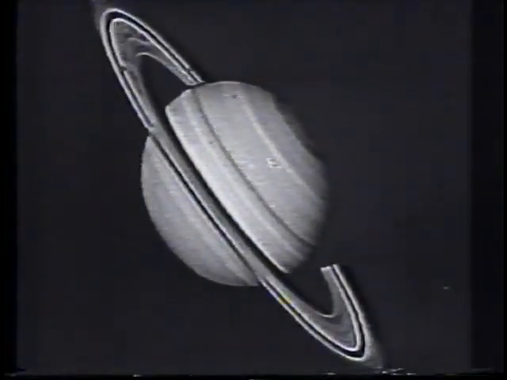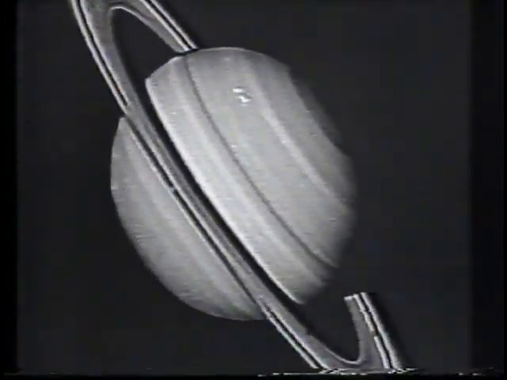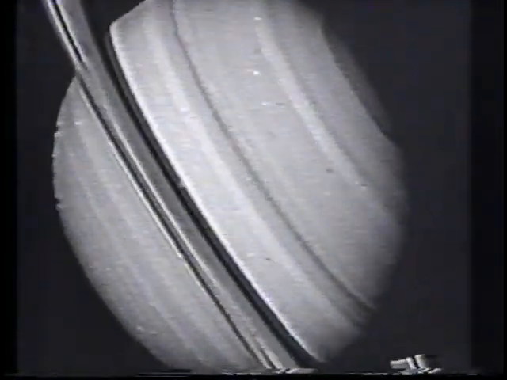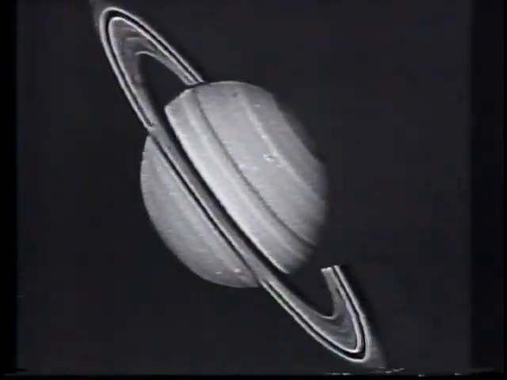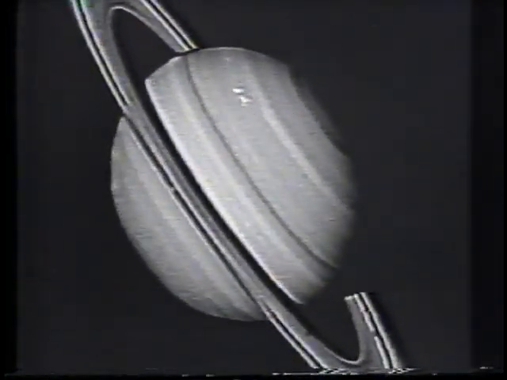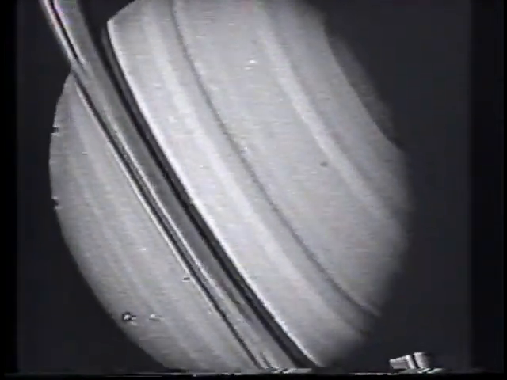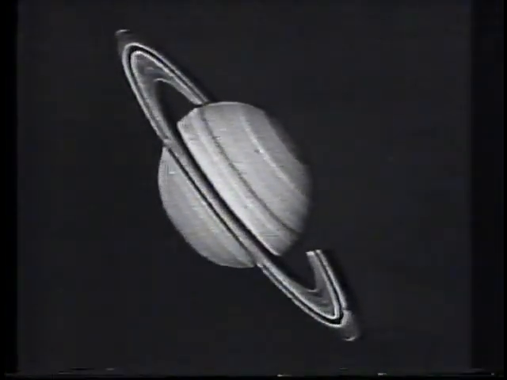Cloud motions indicate equatorial wind speeds near 500 meters per second. Wind speeds initially decrease away from the equator, but then increase again to a second maximum of 100 meters per second near 40 degrees latitude.